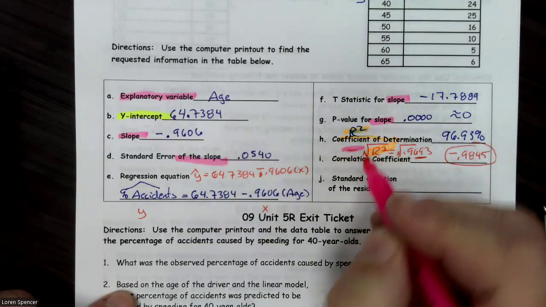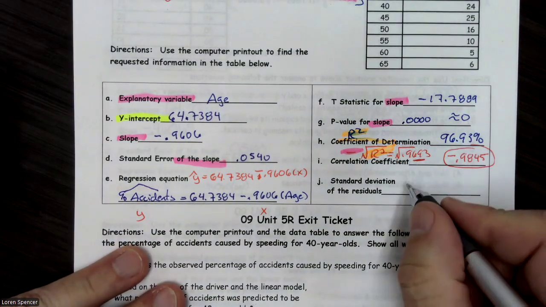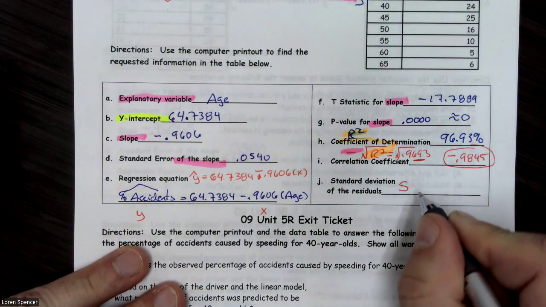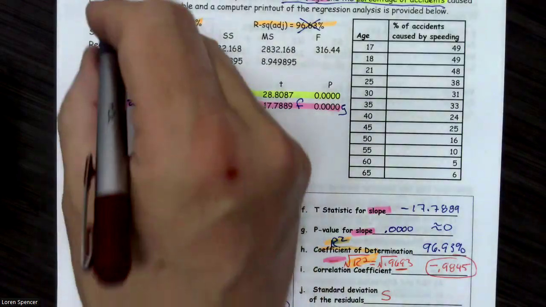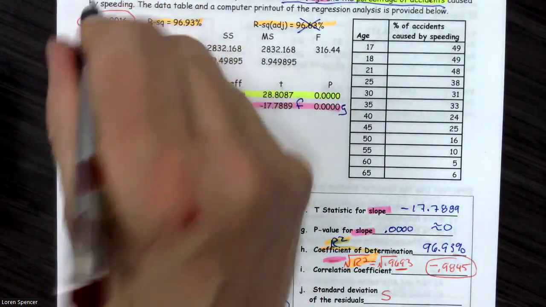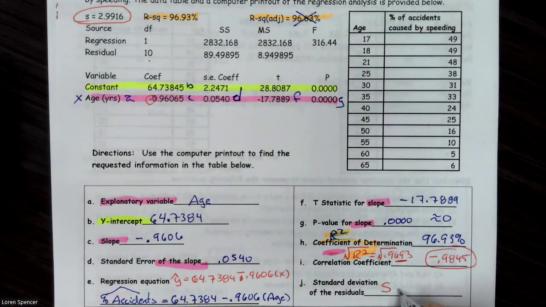The next thing is the standard deviation of the residuals, and somewhere on the paper there's going to be an S. We're looking for an S that's kind of by itself, and here it is up here. So 2.9916 is our standard deviation of residuals.